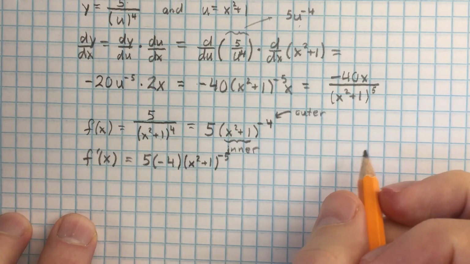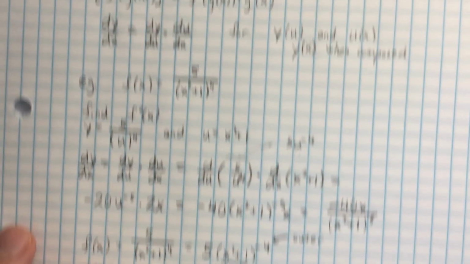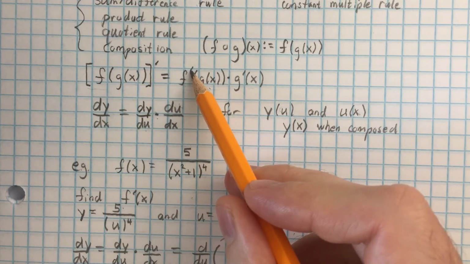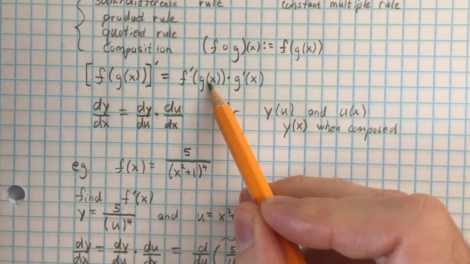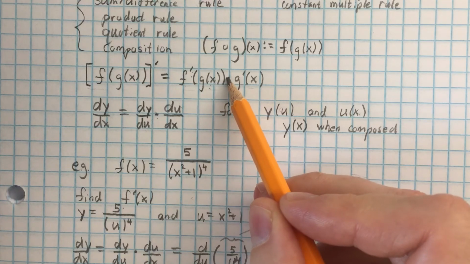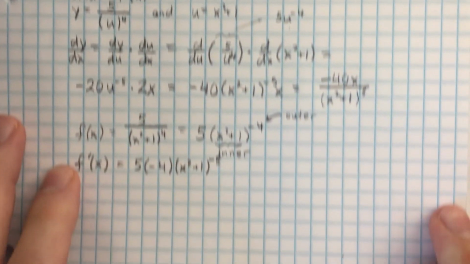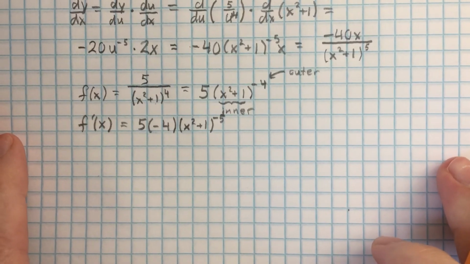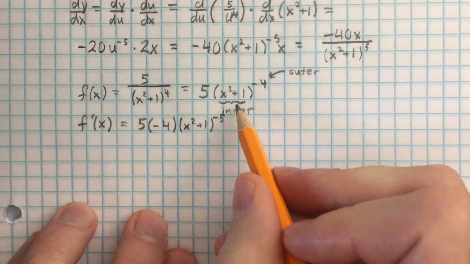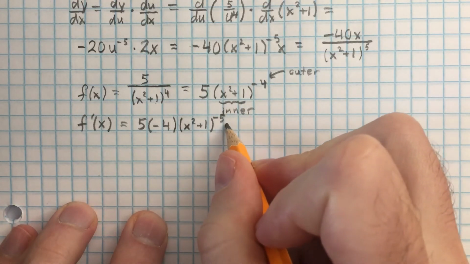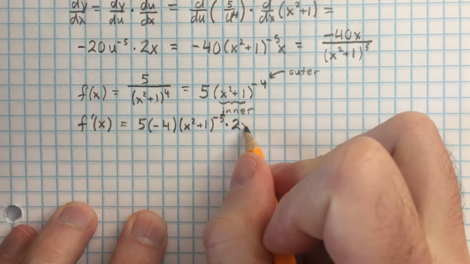Okay? So that's complete, right? For the first part up here. I have outer function derivative with the inner function staying the same. I simply need to complete this by multiplying by the derivative of the inner function. The inner function we said was x squared plus 1, which is easy to tell because it's inside the parentheses here. So the derivative of x squared plus 1 is just 2x. So now we just multiply by that derivative, 2x.